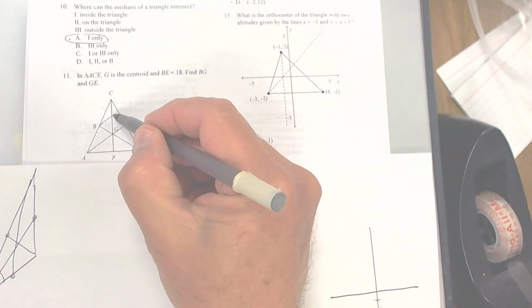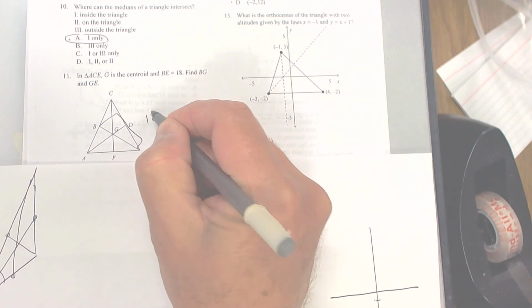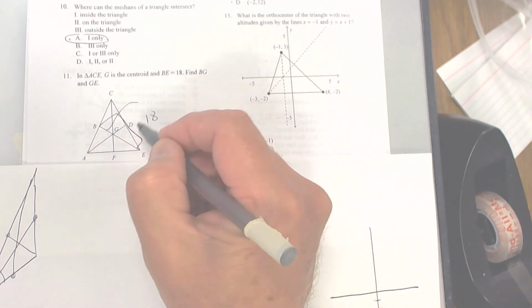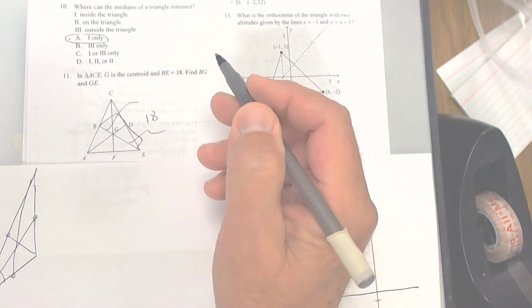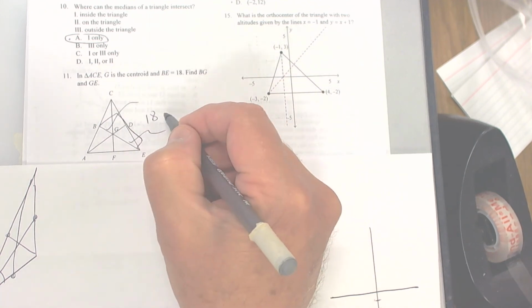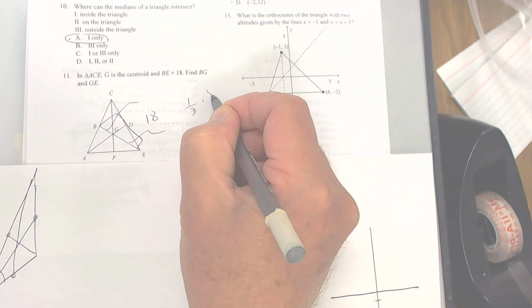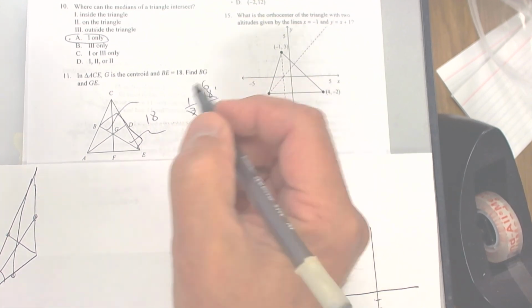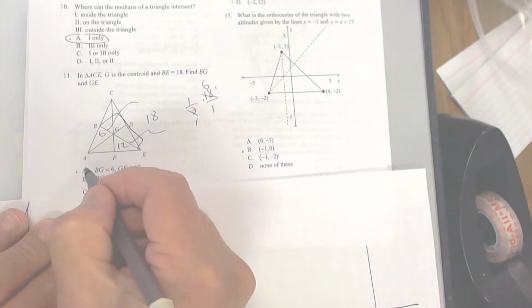In this triangle, BE, it's a centroid. Okay, so the whole thing from B to E is 18. So they want you to find BG, this one, the little one, and the big one, GE. So remember, it's 1/3. So 1/3 times 18 over 1. 3 goes into 3 once, 3 goes into that 6. So this one is 6, this one is twice as big. So it should be 6 and 12, and that was a very easy problem.